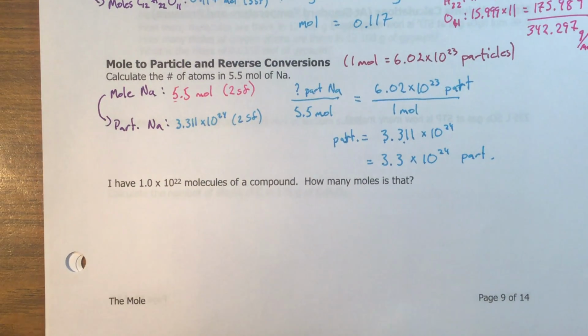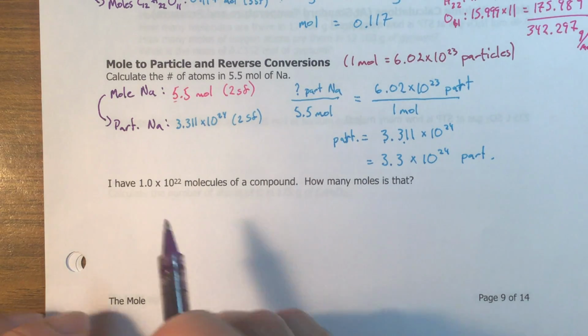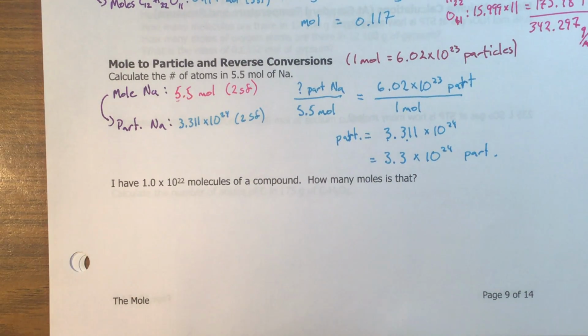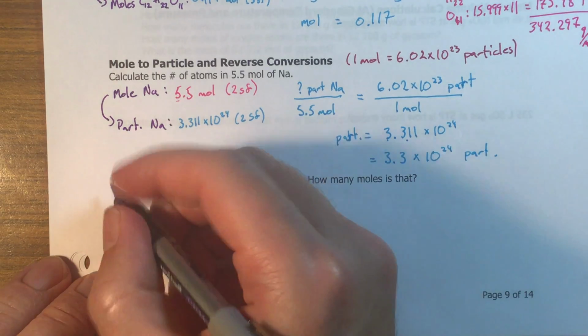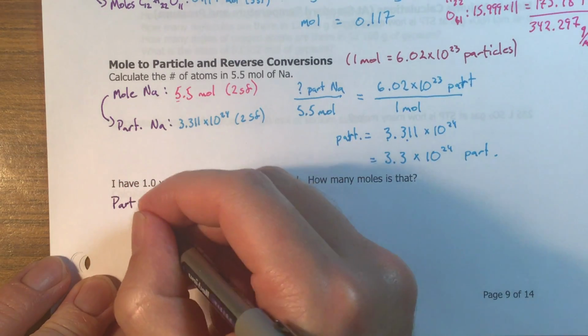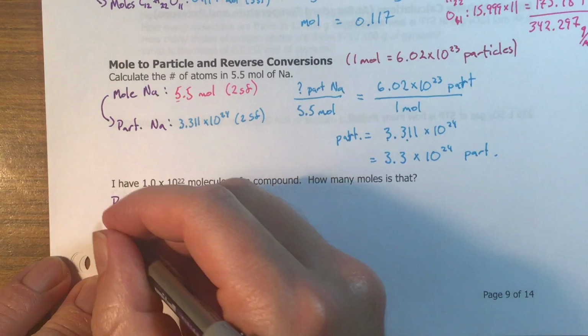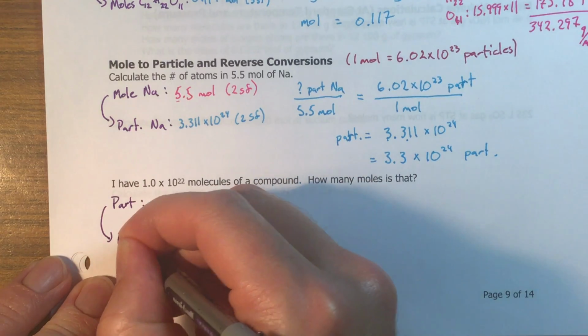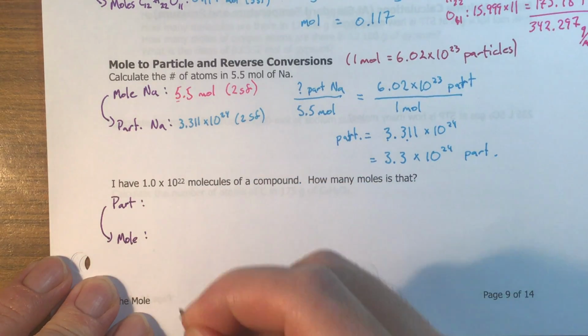All right, so let's take a look at the second example, which will just be the flipped. I have 1.0 times 10 to the 22 molecules of a compound. How many moles is that? So this time we know our particles of whatever, and we're going to go to our moles of whatever.